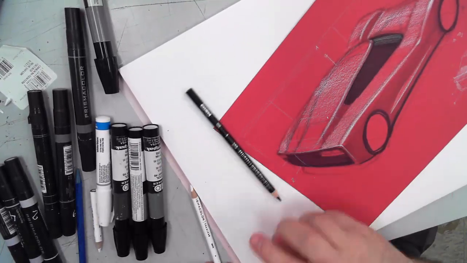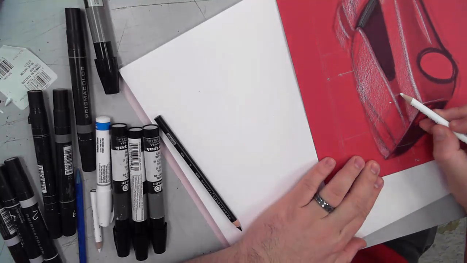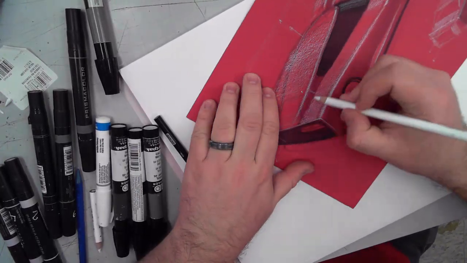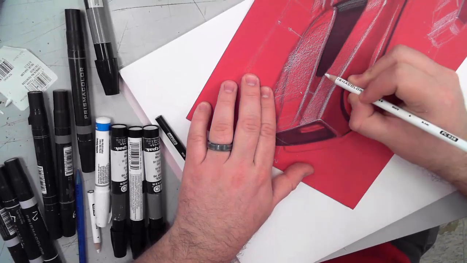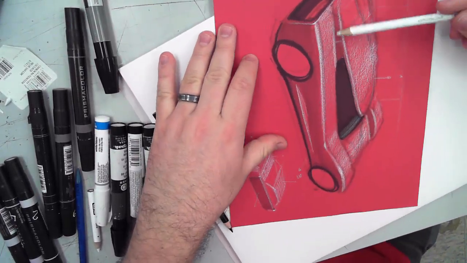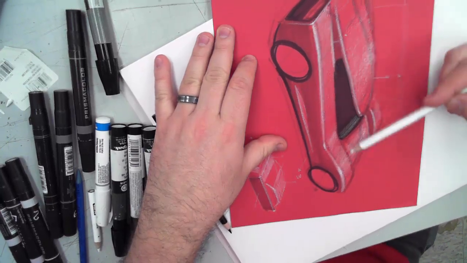Oh, we have another change of surface here, right? From here to there, and it's a pretty strong change, so that's also going to be a little bit of a highlight.